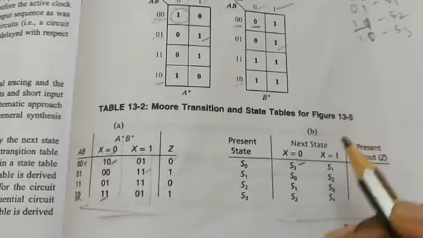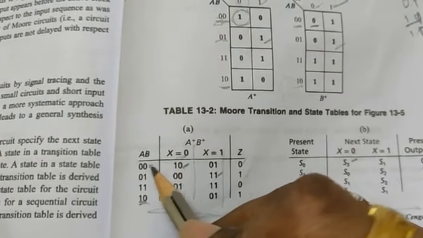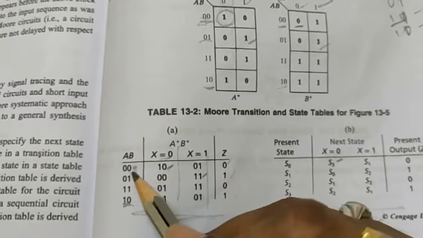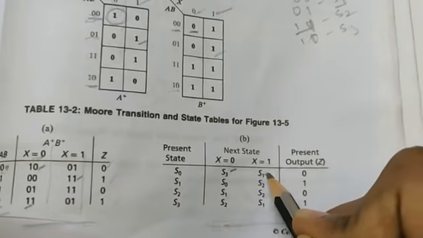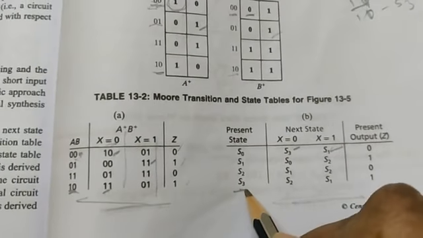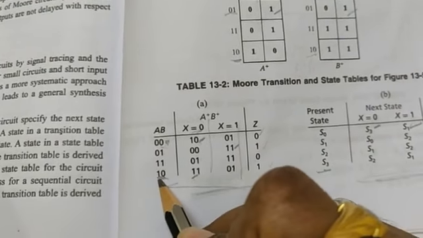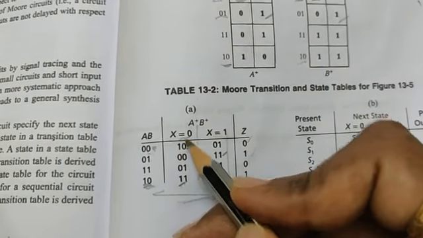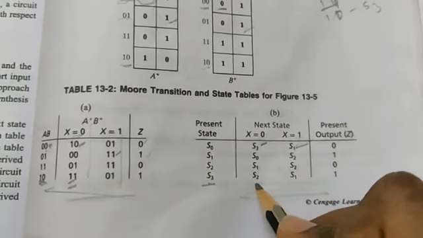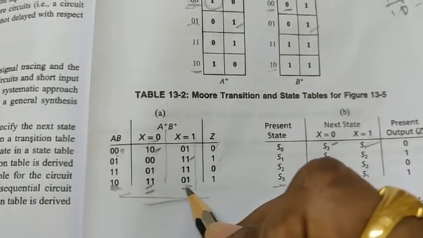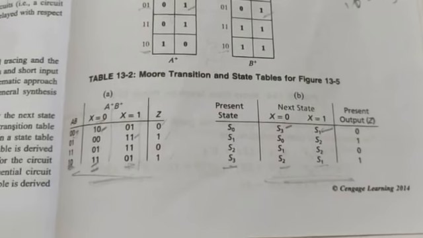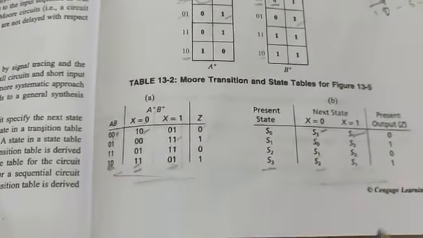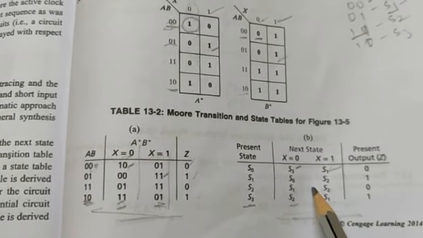So S3. Then, if I am going to pass X is equal to 1 value, it is going to move from 0, 0 to 0, 1. What is 0, 1? S1. Right now, let me take S3. 1, 0 is S3. If I pass X is equal to 0, it is going to 1, 1. That is nothing but S2. I have written S2. If I am passing 1, it is going to 0, 1. 0, 1 is S1. So this is how the transition table has to be written. This is how the state table has to be written.